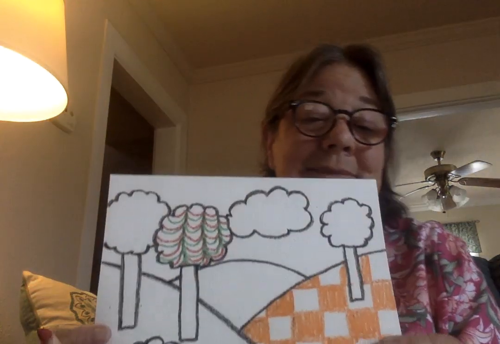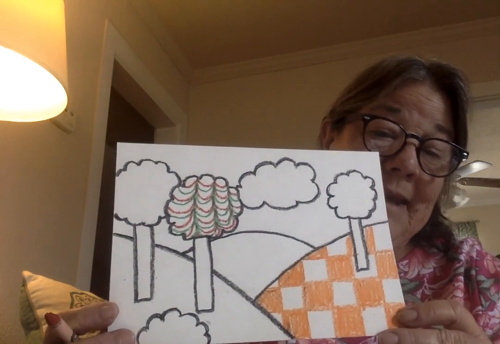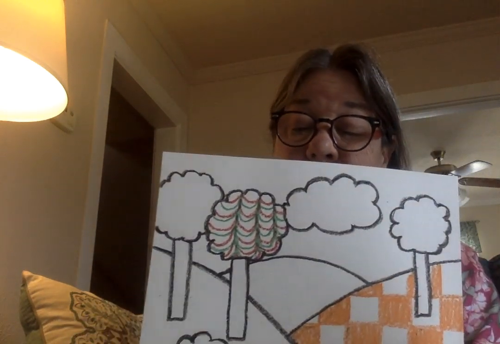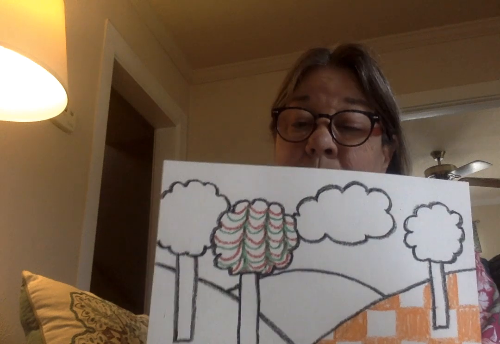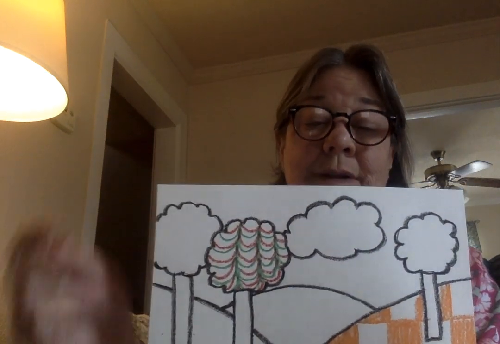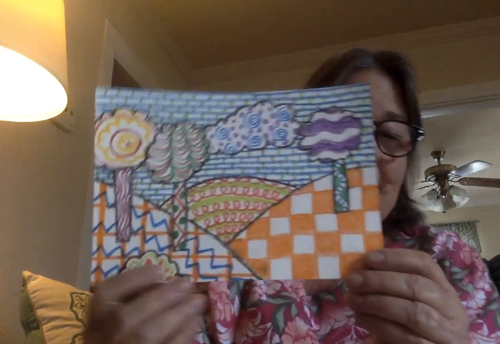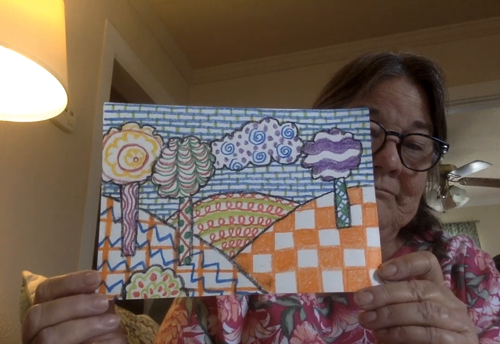Okay, gives it quite a distinctive look, doesn't it? I really like it. I'm going to continue adding patterns on my hills and my bush and my tree trunks, my cloud, and even my sky with all the colors of crayons or colored pencils or markers that I have. And when you're finished, it might look something like this.